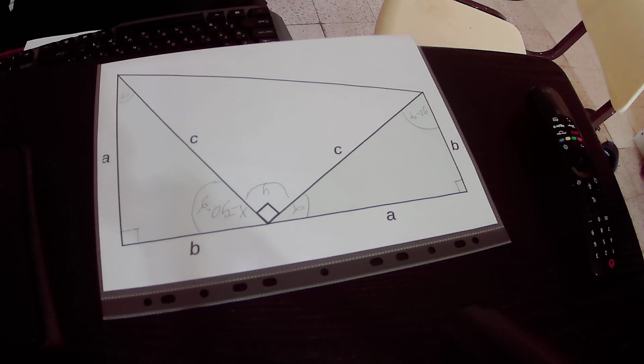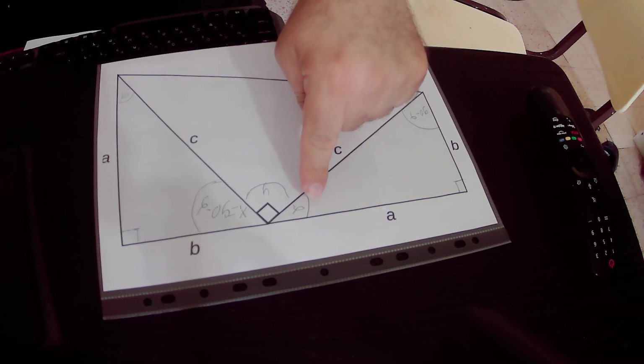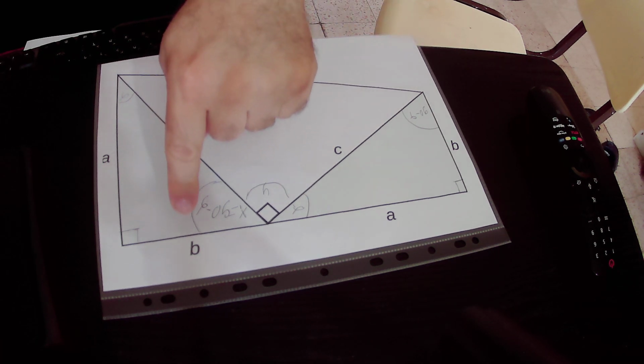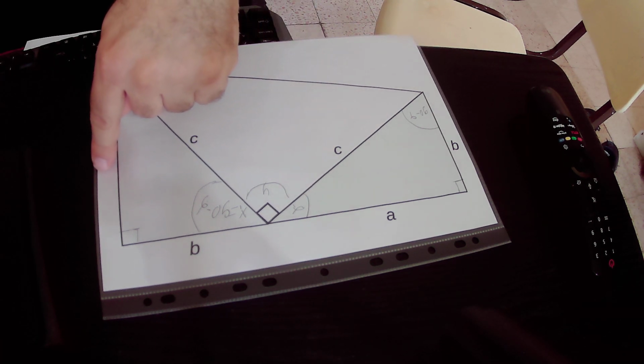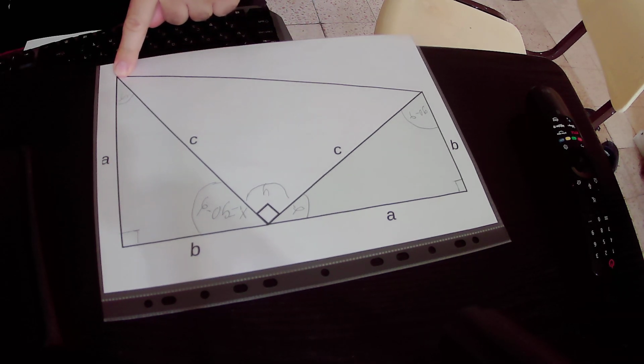Okay, let's mark the angle between sides A and C with alpha. The angle between side A and C, we'll call it alpha. Here also the angle between side A and side C, we'll call it alpha.